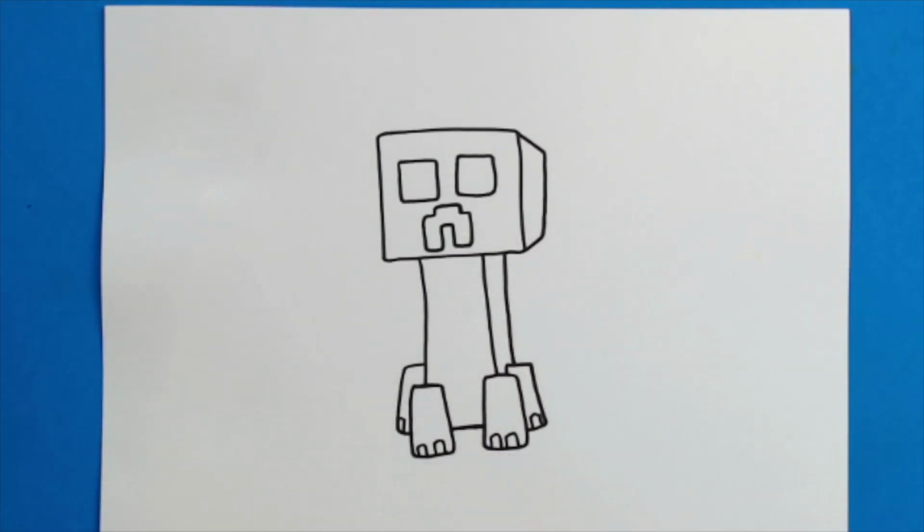And there you go. There is your little cartoon creeper. I'm going to fast forward and start coloring this.